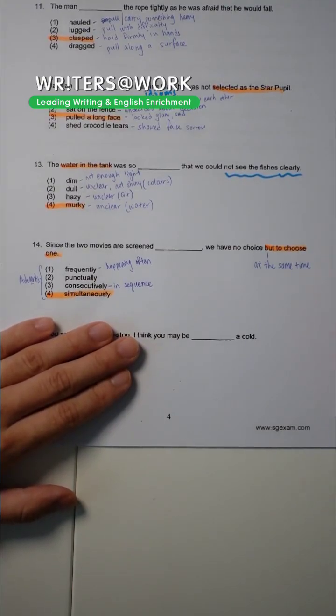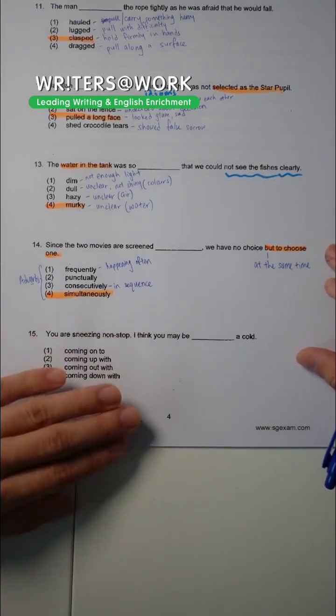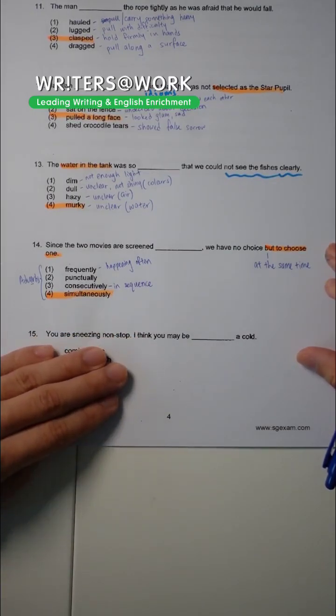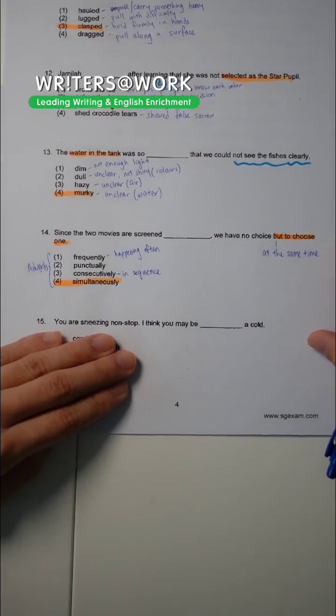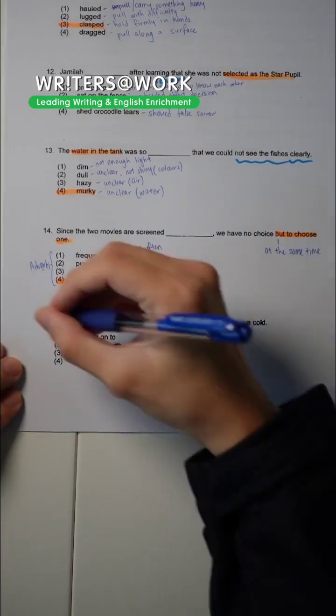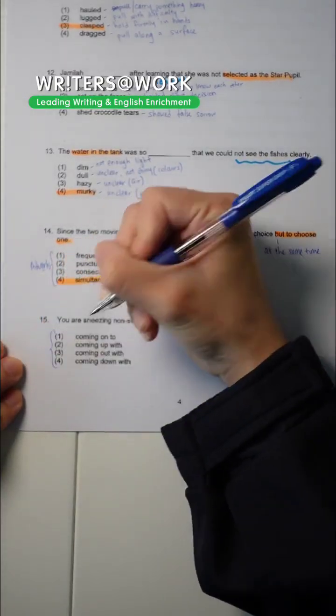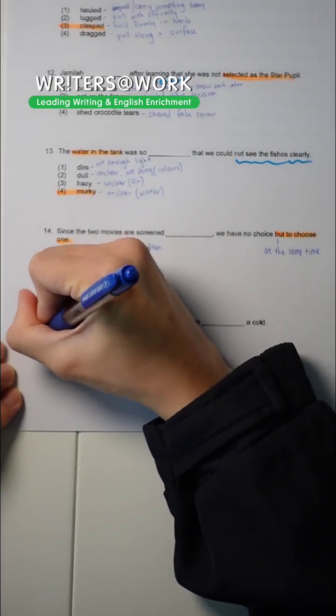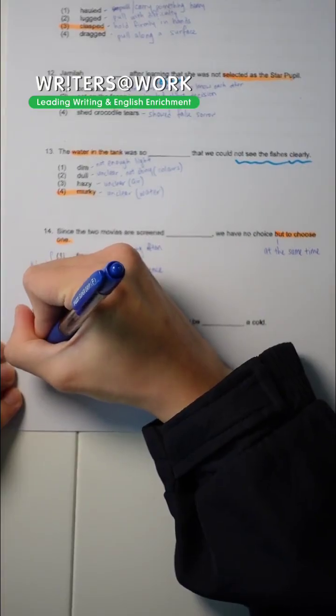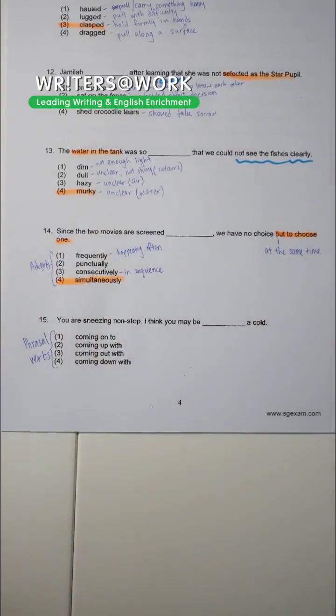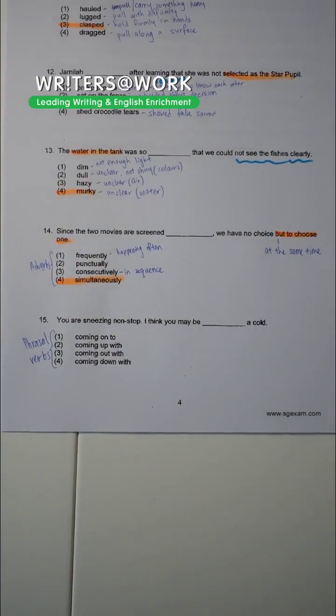On to question 15, the final of our 5 fill in the blank vocab questions. You are sneezing non-stop. I think you may be blank with a cold. Okay. So we have coming on, coming up, coming out, and coming down. These are known as phrasal verbs. What are phrasal verbs? Phrasal verbs are phrases, a sequence of multiple words, that is meant to be read together as a single verb or single action. To come on, to come up, to come out, or to come down.